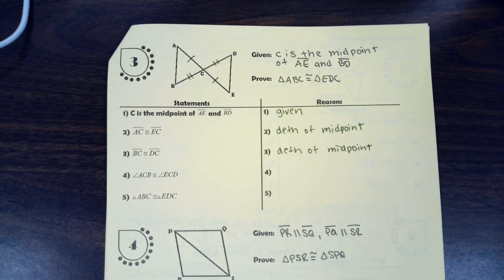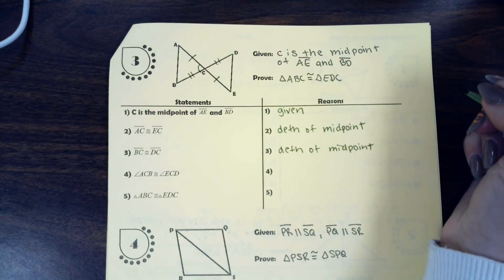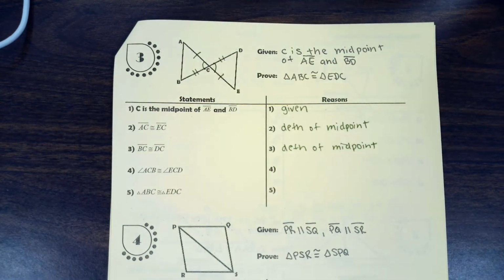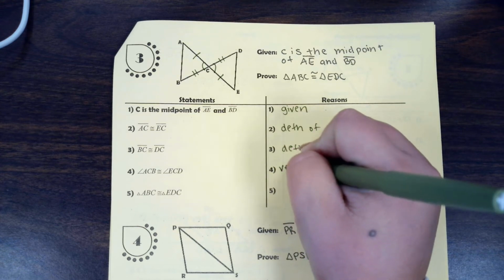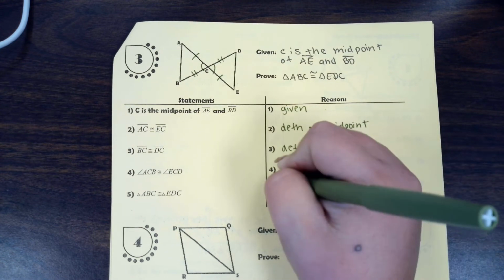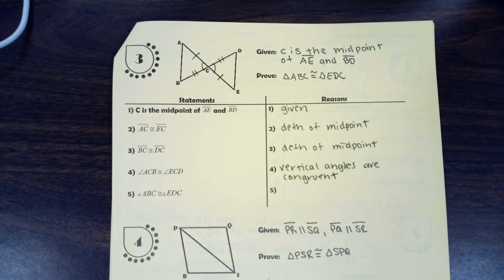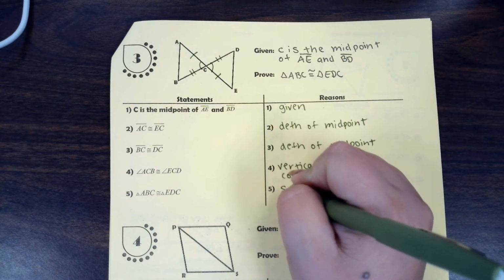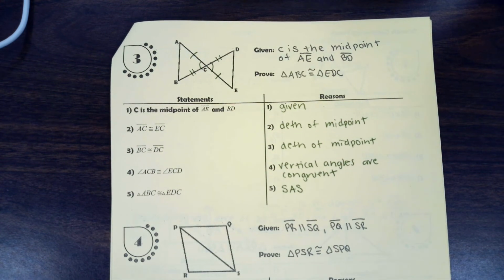And next, we've got angle ACB, so that's here. It's congruent to angle ECD, right there. How do we know? Vertical angles are congruent. And now we have enough info to prove the triangle is congruent by side, angle, side. That angle is right in the middle of our two sides. So side, angle, side for that one.